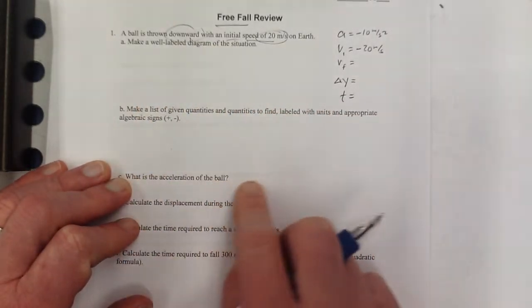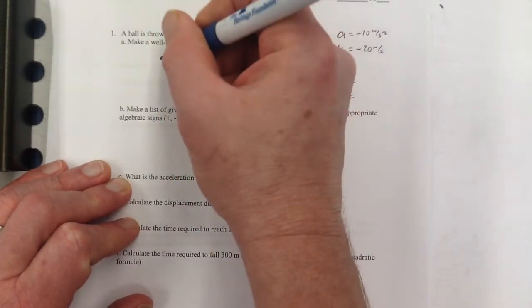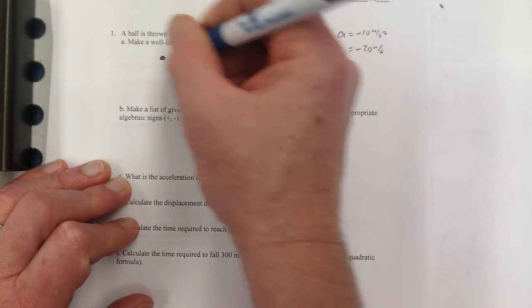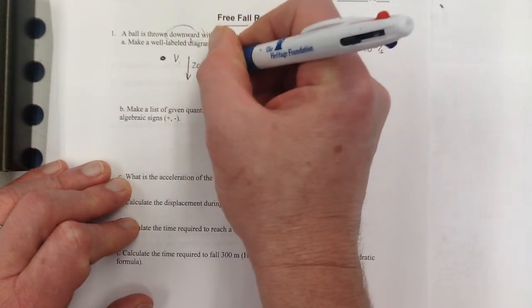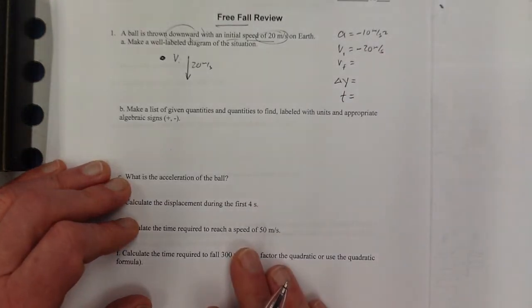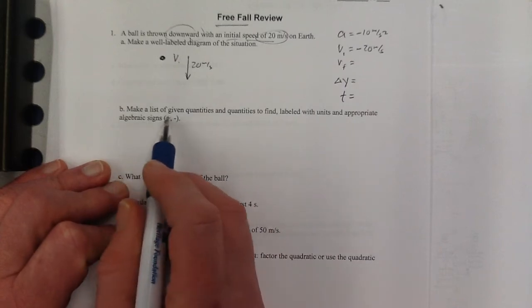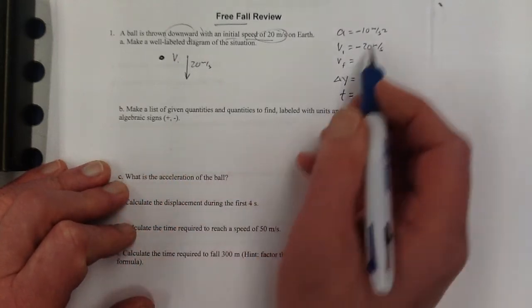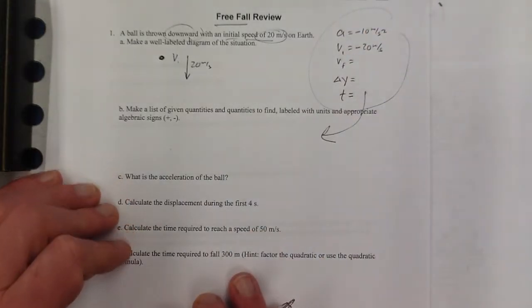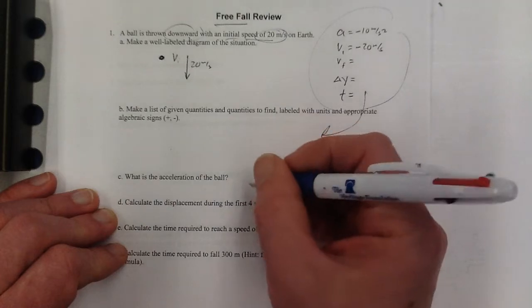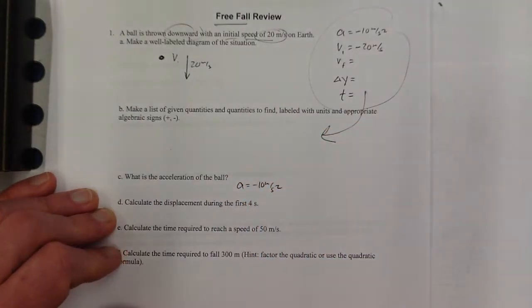Make a well-labeled diagram of the situation. So that just means here's my ball. Its initial velocity is downward, 20 meters per second. That looks good. Nothing else really to diagram. Make a list of given quantities. Oop, look at that, I made my list up here already. What's the acceleration of the ball? It's -10 meters per second squared.